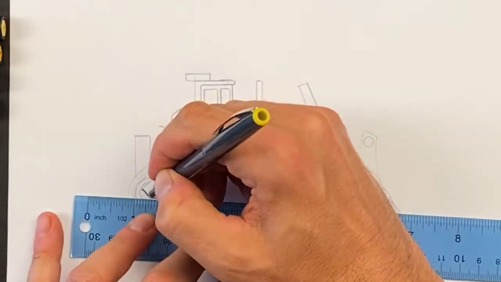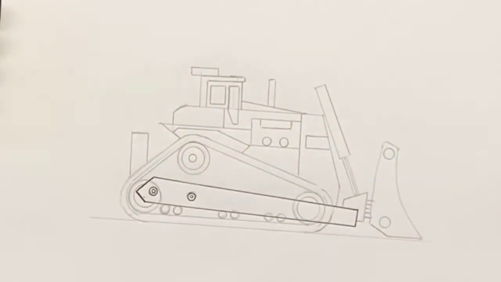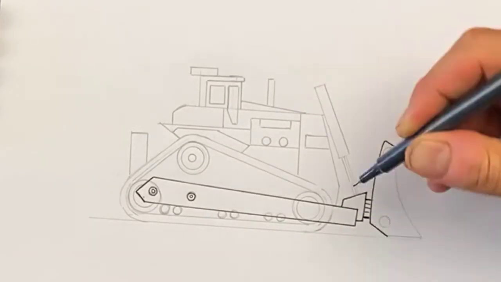and I'm going to go ahead and ink this in, and the lines that I don't need, I'm going to go and erase and then color this in. So we'll see you in a second.